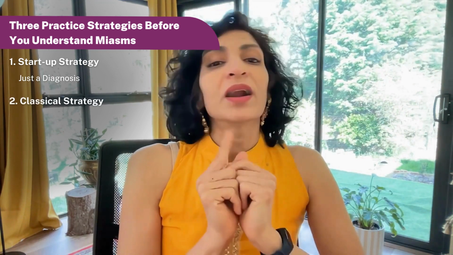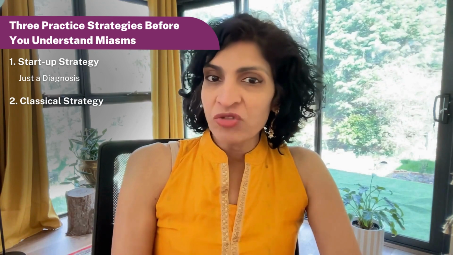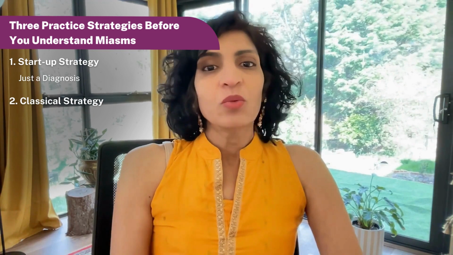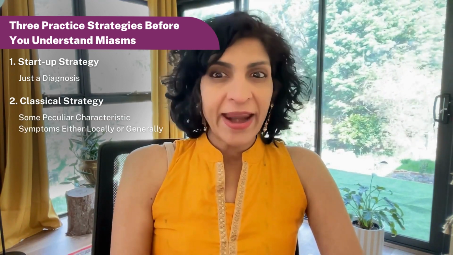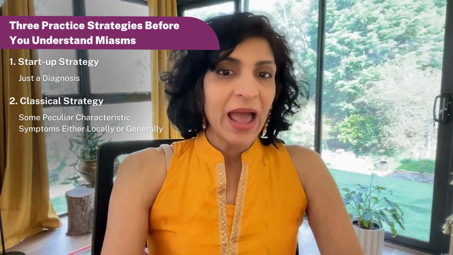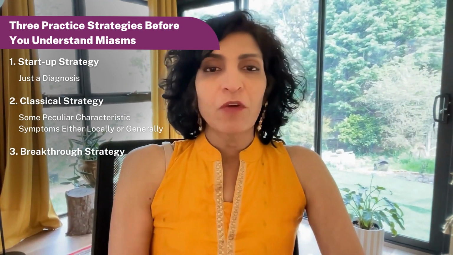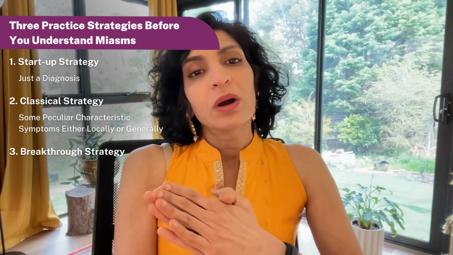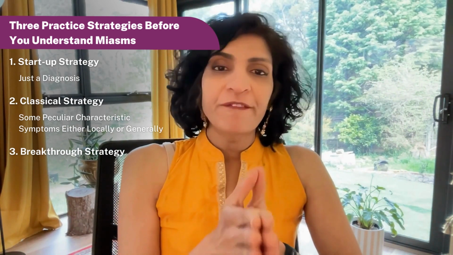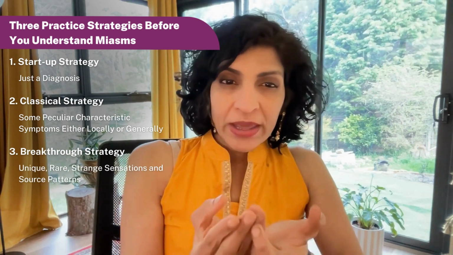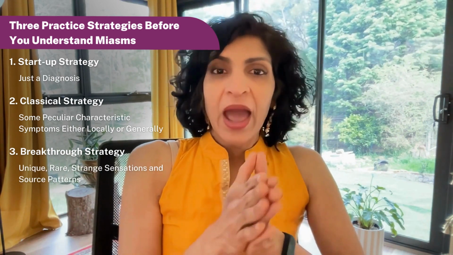The next strategy is the classical strategy. It's applicable for patients who present at stage 2 and 3. And what does that mean? These are the patients where you can find some peculiar characteristic symptoms, either locally or generally, where you can understand this patient as a whole. Now, the next one is the breakthrough strategy. It's applicable for patients who present at stage 4, which means these are the patients who are very, very aware of their disturbed vitality at an energetic level. You can find unique, rare, strange sensations and source patterns clearly in these patients.